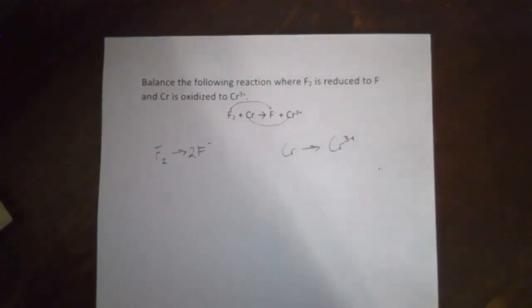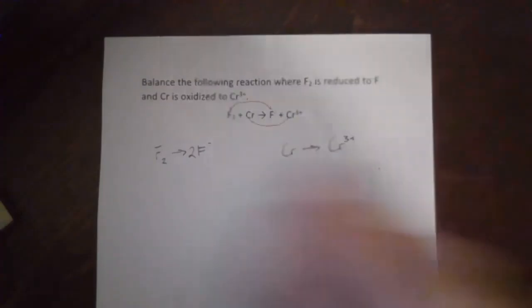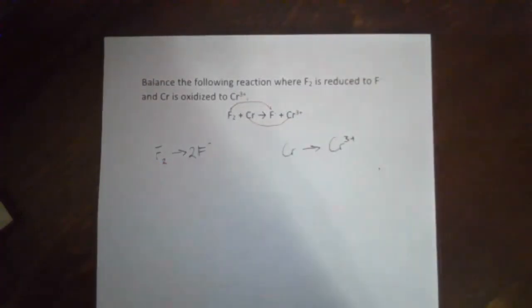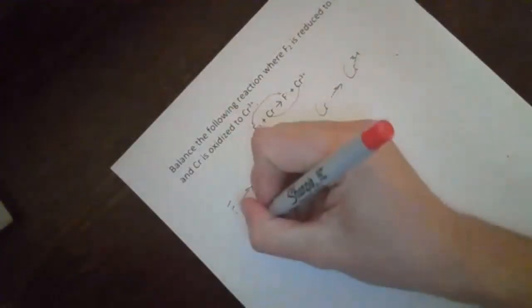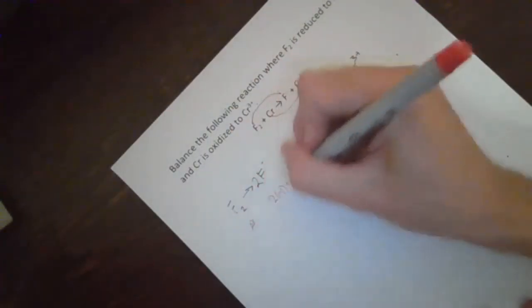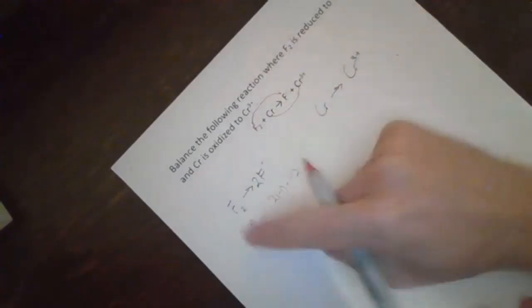Now we want to balance the charge of each of those reactions. So here I have fluorine as a reactant, and then 2 fluorides. If I look at my charge, well, that's neutral. And then here I have 2 times -1, for -2. So this side is 0, this side is -2. I can only balance charge by adding electrons.